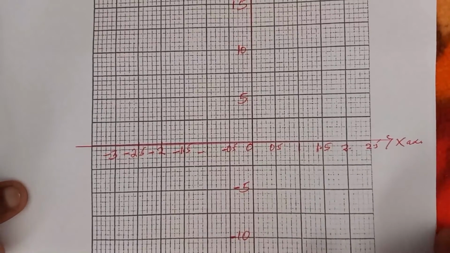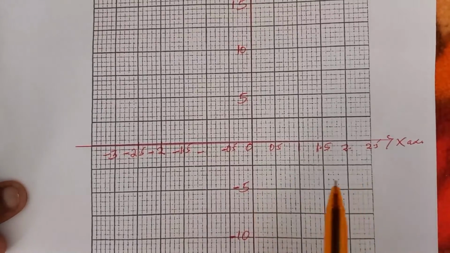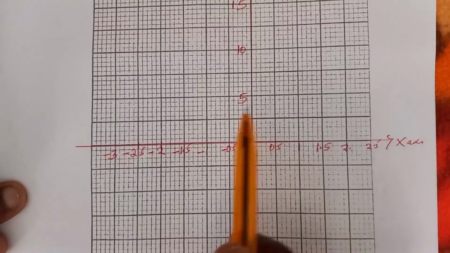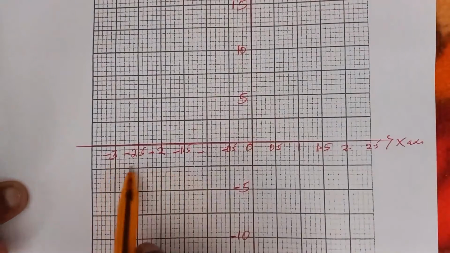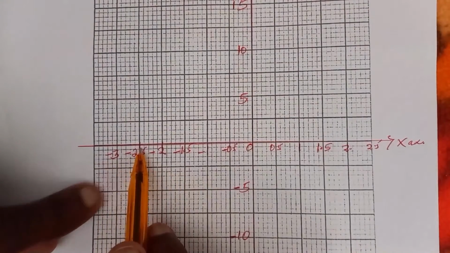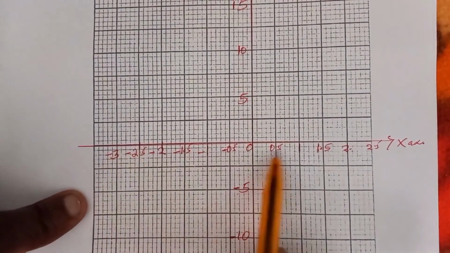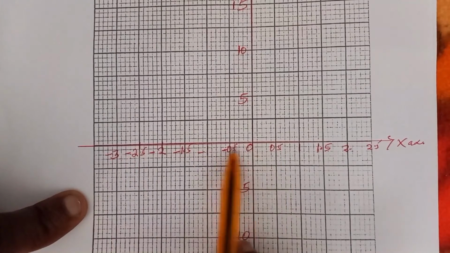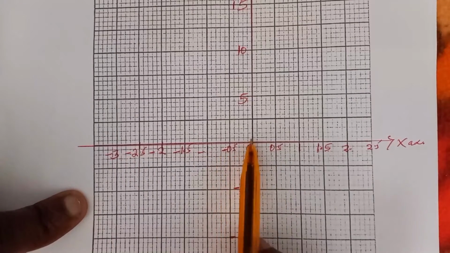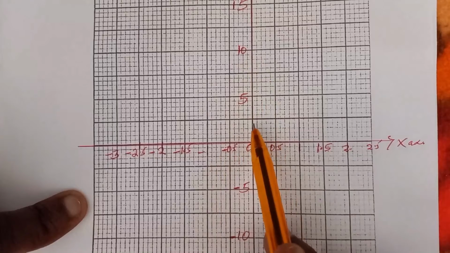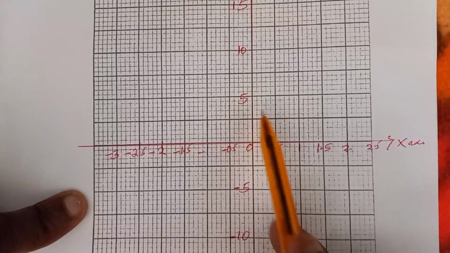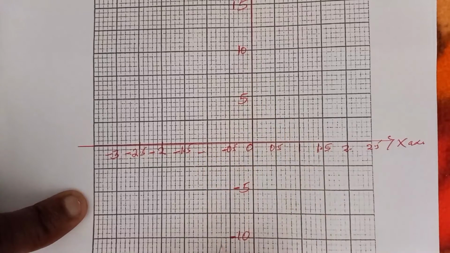So let us plot. The first point is negative 2.5, 1.5. It is good to know that on the x-axis, the size of one small square is 0.1. For the y-axis, one small square is 0.5. So you're plotting the first one, negative 2.5, 1.5.